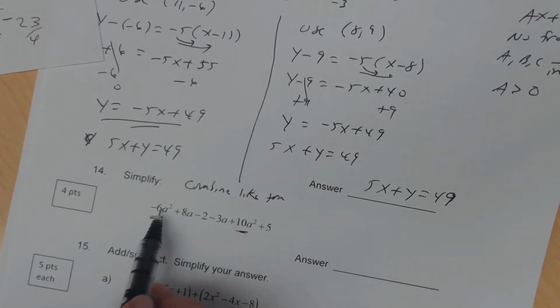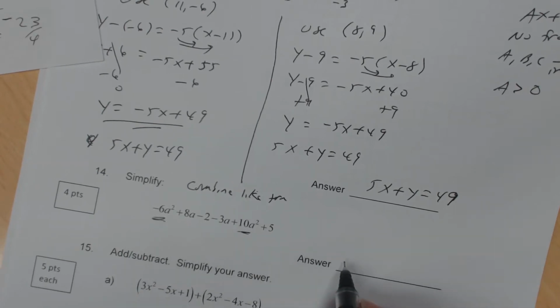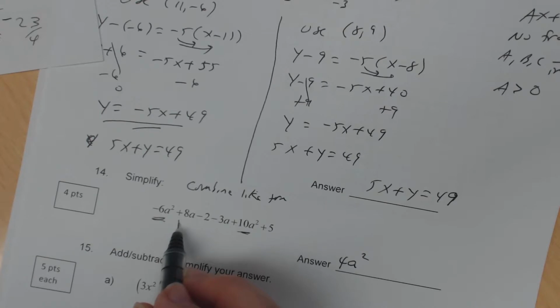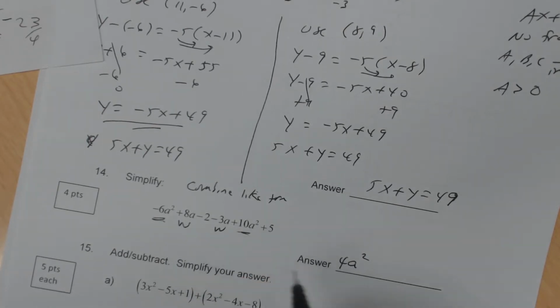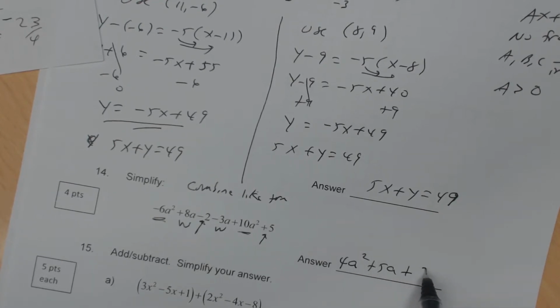The coefficient here is negative 6. The coefficient here is 10. So I'm going to end up with 4 of them. So I get 4a squared. The a's, a positive 8 and a negative 3, is a positive 5a. And then your constants, a negative 2 and a positive 5, is a positive 3.